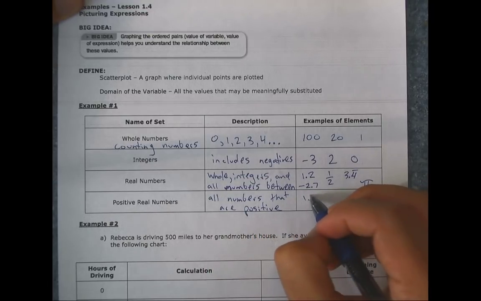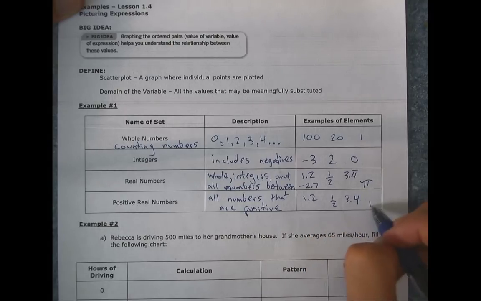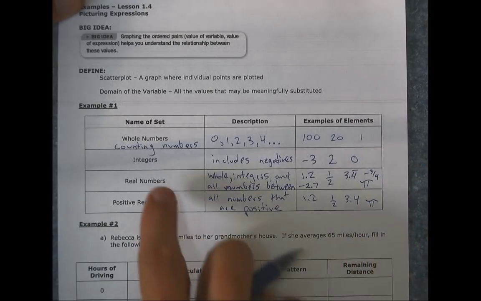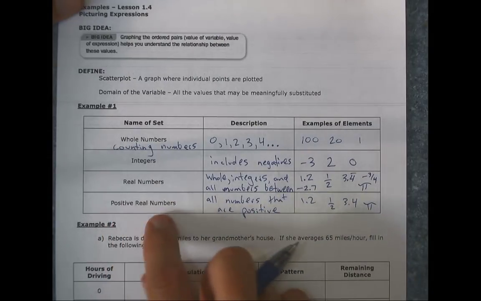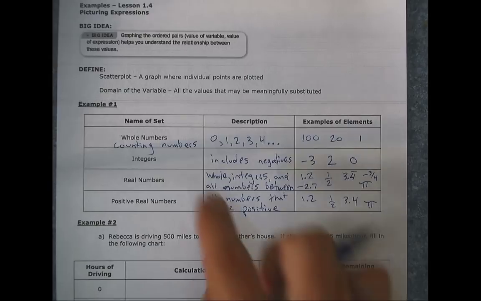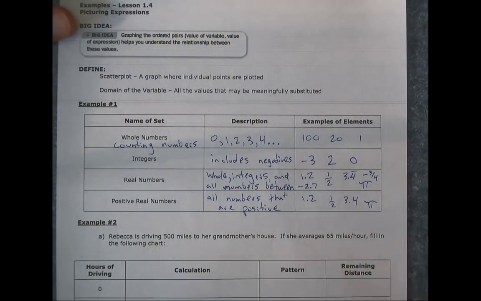So again, 1.2, 1/2, 3.4, pi, just no negatives. So up here we can add another negative, -3/4. Just so we're clear, real numbers is positives, negatives, fractions, decimals, everything. And obviously your positive real numbers are just the positive versions of that. So when we talk about domains, we're going to try and put these sets in to represent the domains.